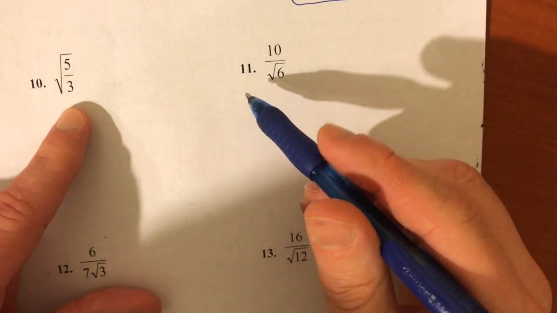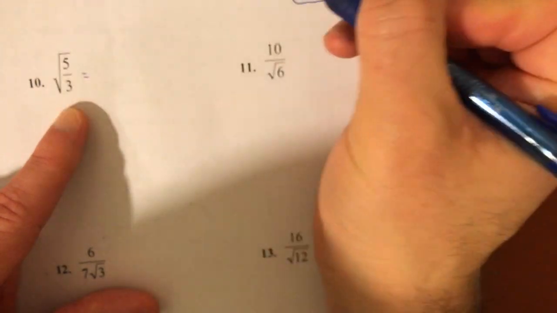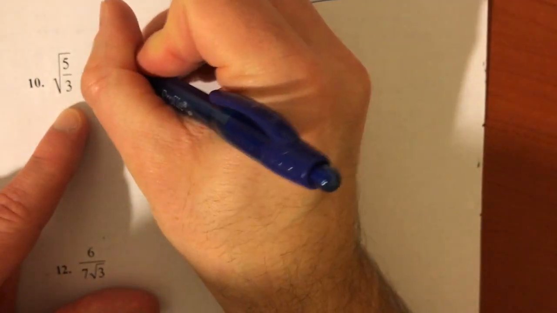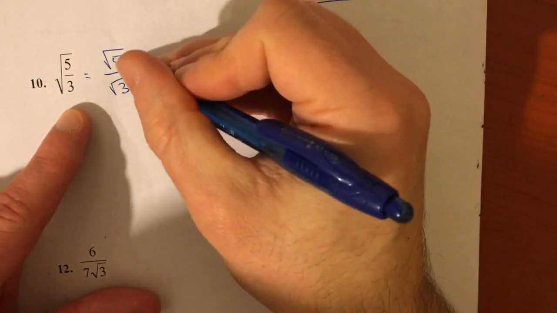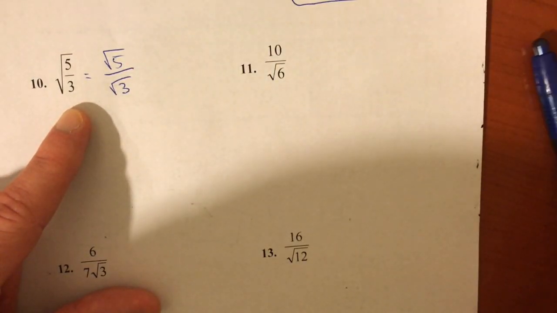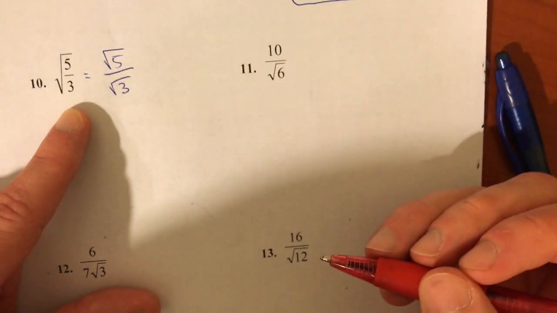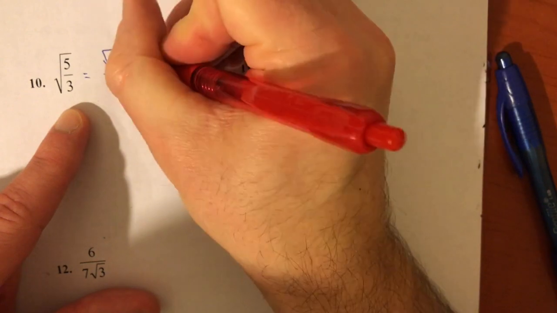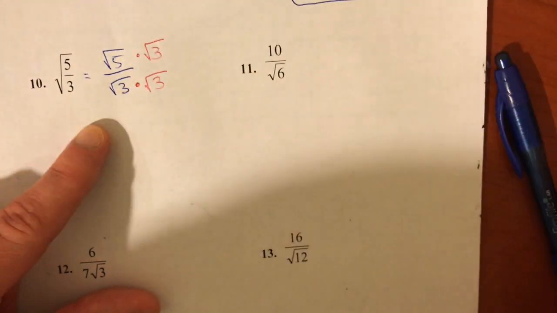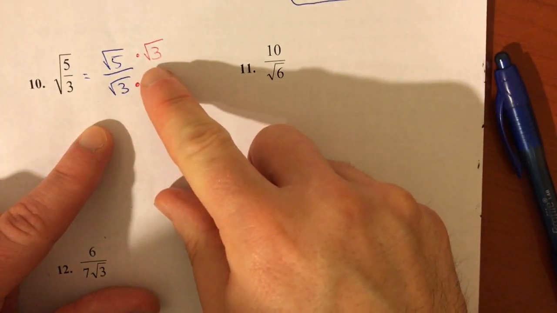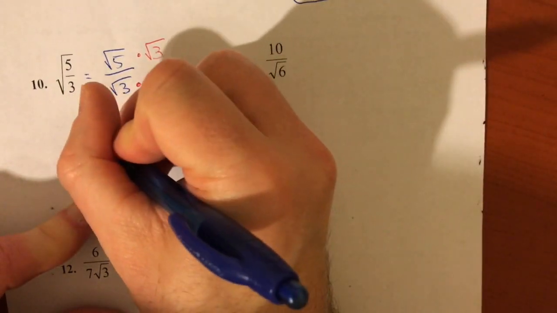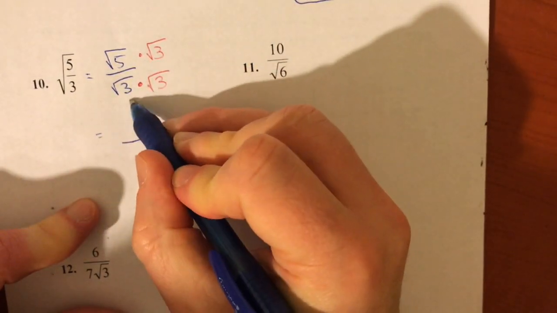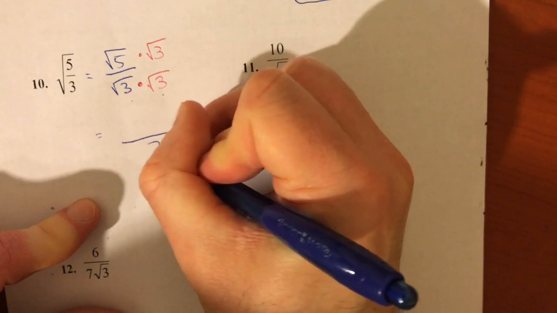So here we go again, number 10, a fraction inside of a radical. I can't leave that. 5/3 doesn't reduce. Break it up into 2 separate square roots. Root 5 over root 3. Neither one is a perfect square or reduces. Can't leave a radical in the denominator. So I'm going to multiply by that same root 3 to rationalize. And if you multiply the bottom by it, you've got to multiply the top by the same amount. Now in your denominator, root 3 times root 3 gives you 3.